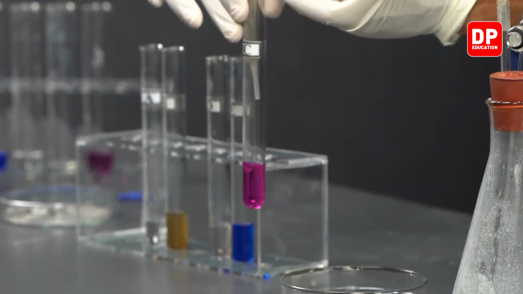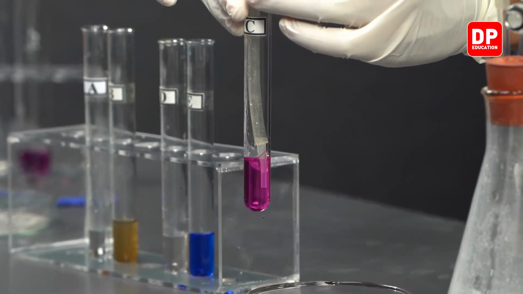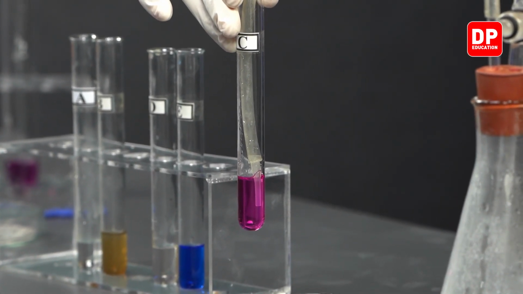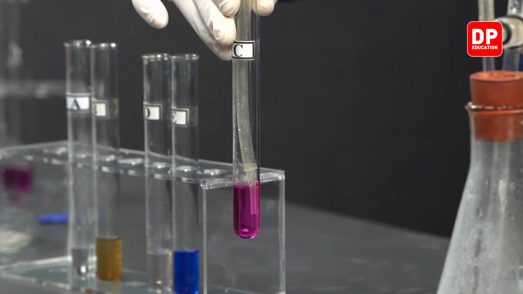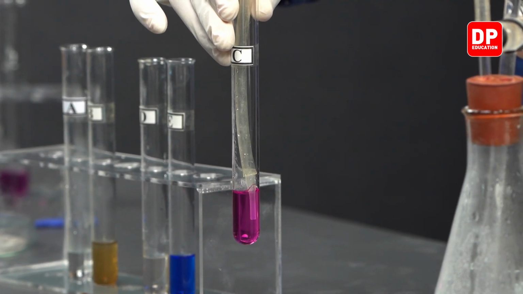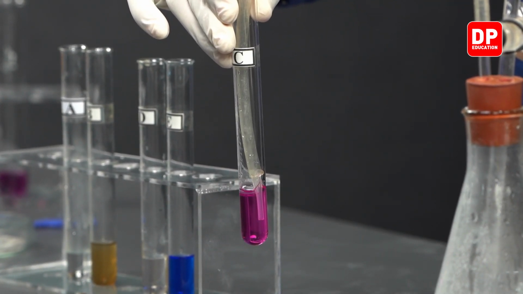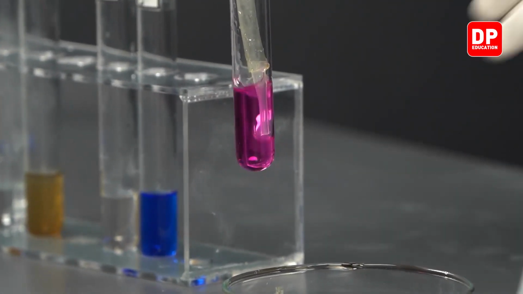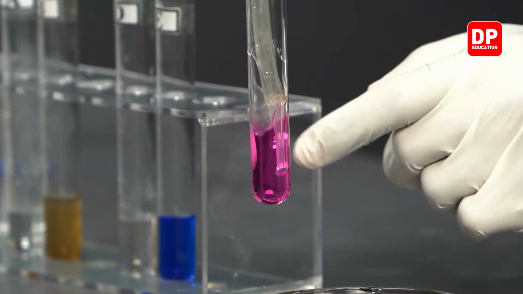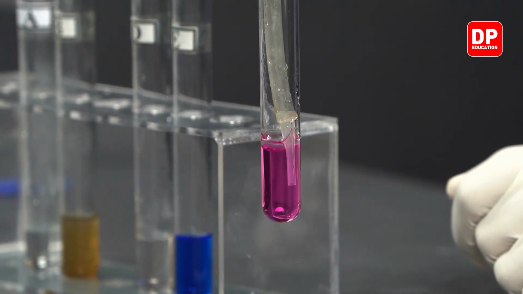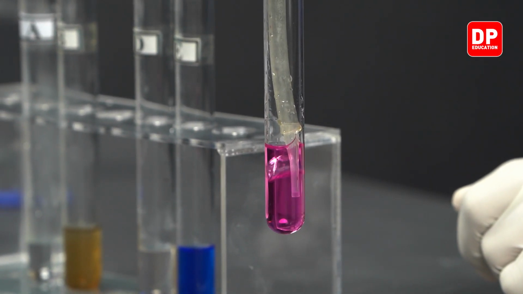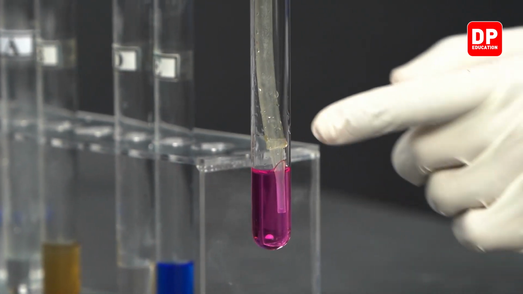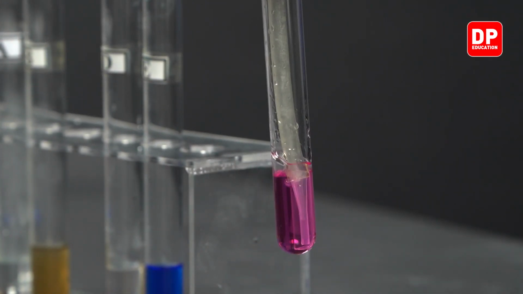And then let's insert this tube and observe what type of color change is going to be seen when the acetylene gas reacts with acidified potassium permanganate. What type of reaction takes place can be observed here.